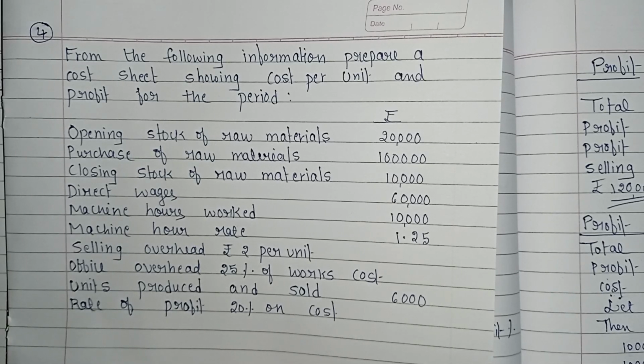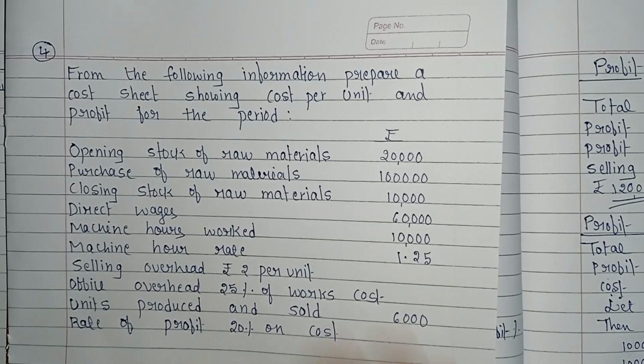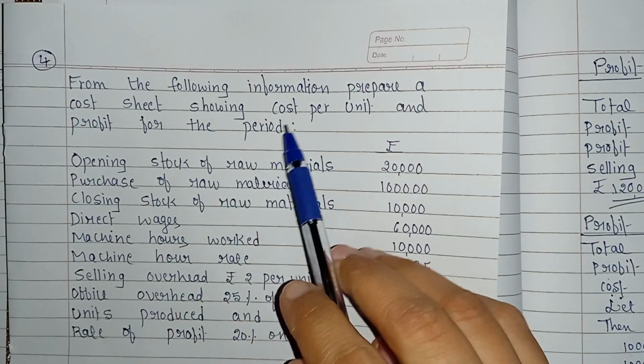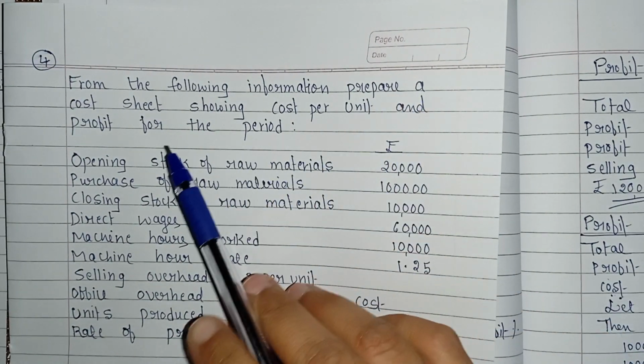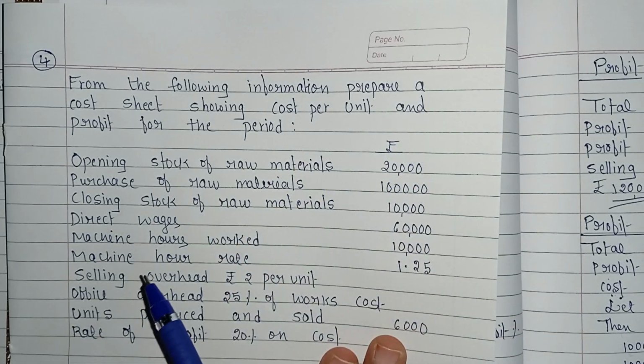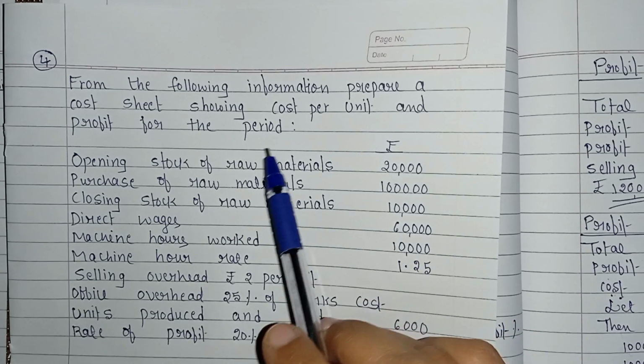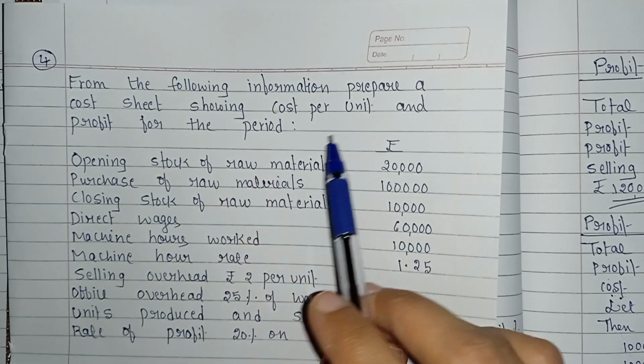Hello everyone. In this class we are going to solve the fourth problem of cost sheet. From the following information, prepare a cost sheet showing cost per unit and profit for the period. We have to calculate the cost per unit as well as the profit for the period.